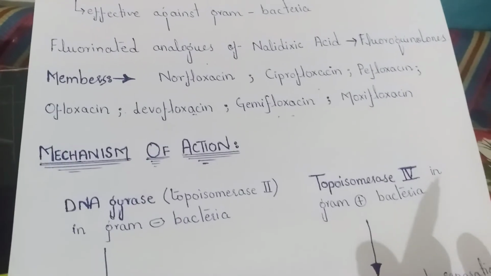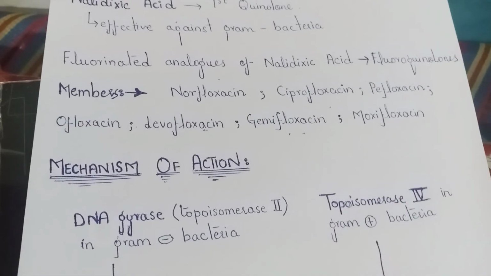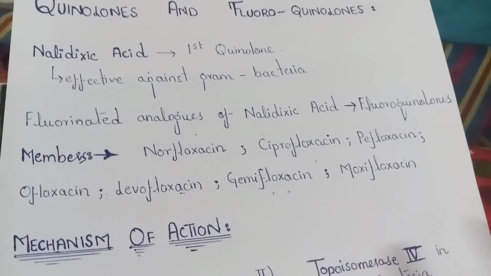So this was all about the mechanism of action and some members that were included in the quinolones and fluoroquinolones.